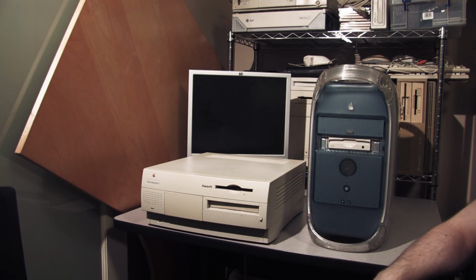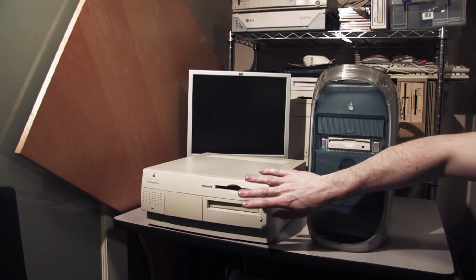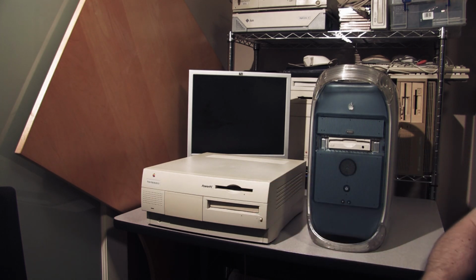Hopefully I'll cover that and give you my opinions on why the G4 tower would be a better choice for macOS 9 than the older G3.